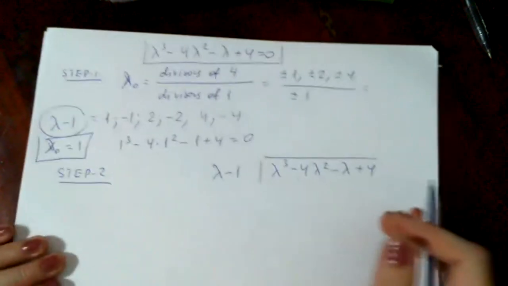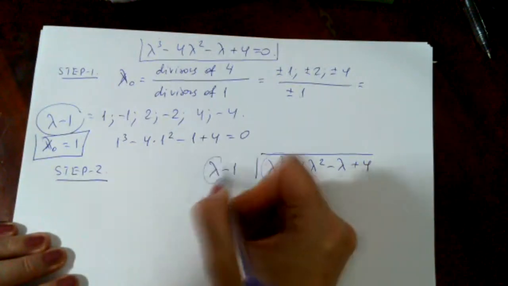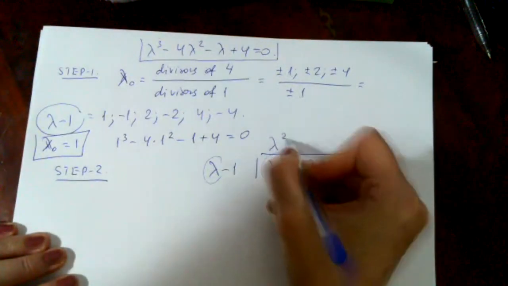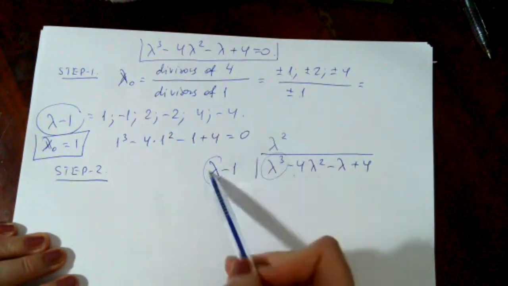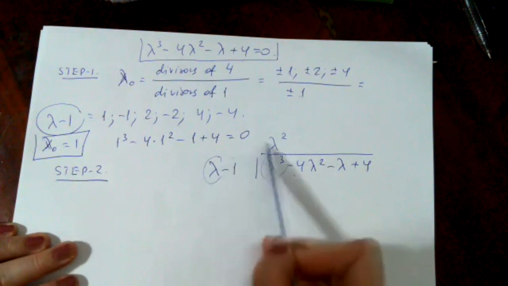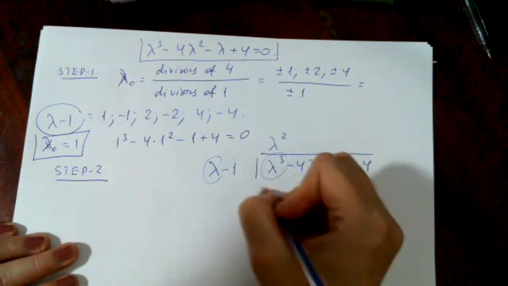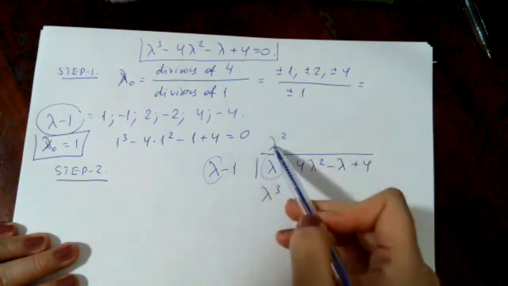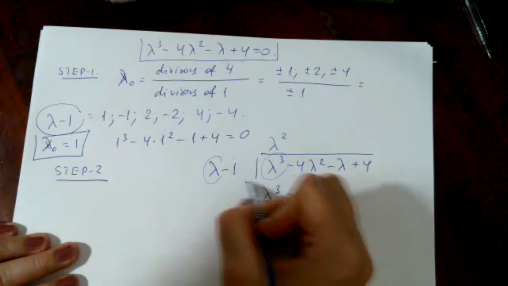Okay, let's apply this process. We divide lambda cubed by lambda, and we get the result, which is lambda squared. Then we need to multiply lambda squared by this expression one by one, term by term. So lambda squared times lambda will be lambda cubed. Then lambda squared times minus 1 will be minus lambda squared.